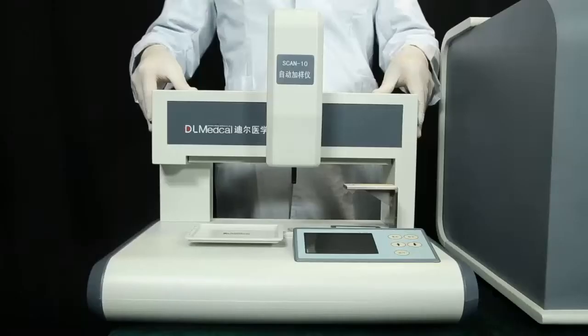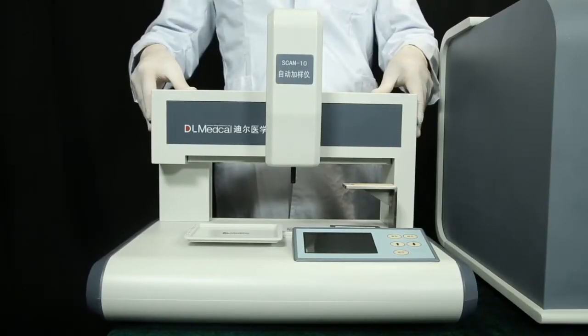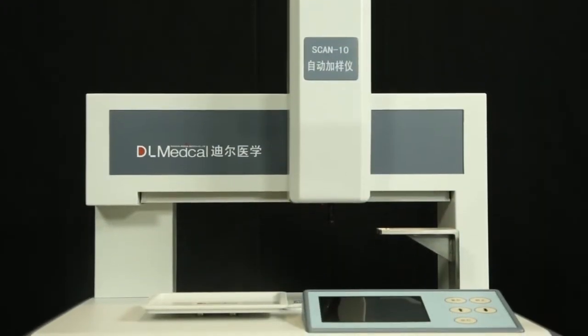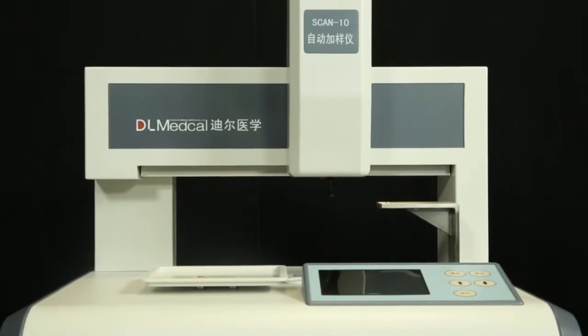Is it a good choice to use the DL Automated Sampling Instrument? It finishes sampling in just 2 minutes and 39 seconds. This section also introduces the other 4 kinds of test cards.